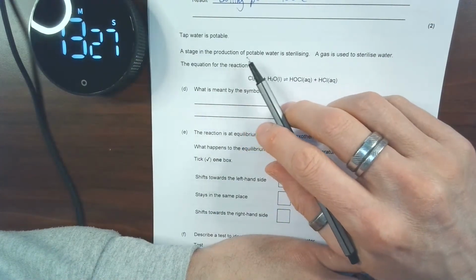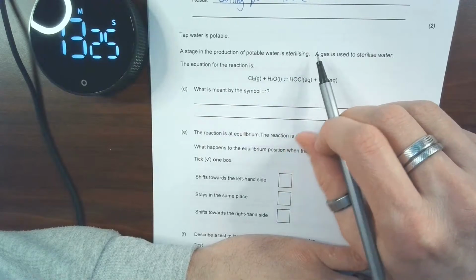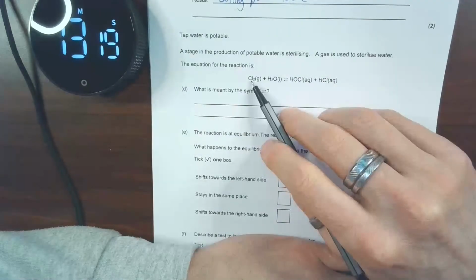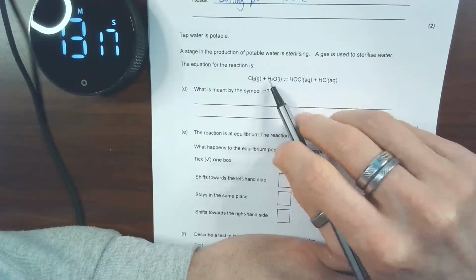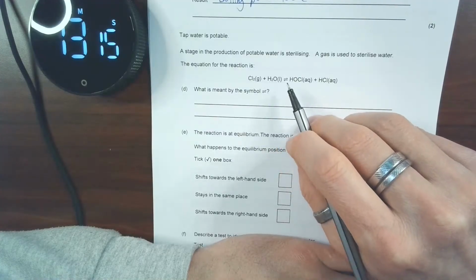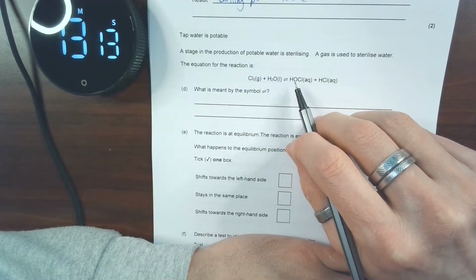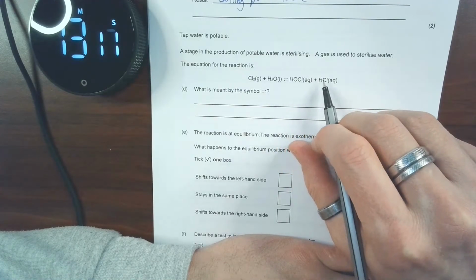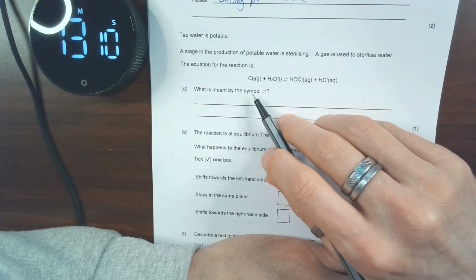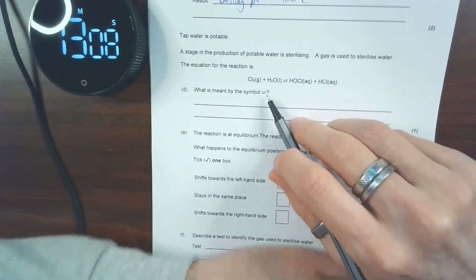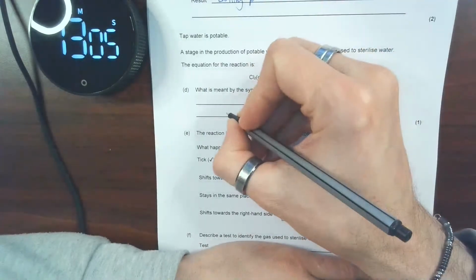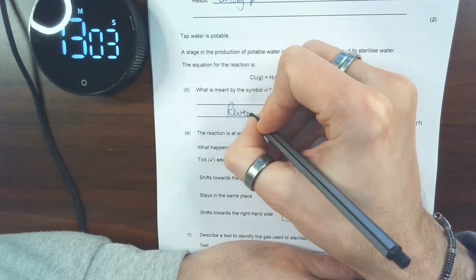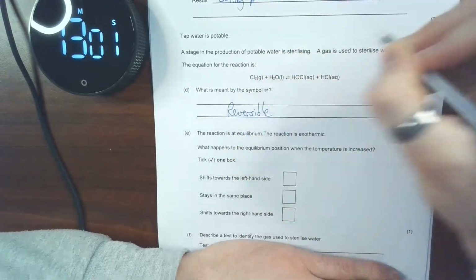A stage in the production of potable water is sterilizing. A gas is used to sterilize the water. So that's chlorine reacting with water, and you're making chloric acid and hydrogen chloride. What's meant by the symbol? So that symbol means it's reversible.